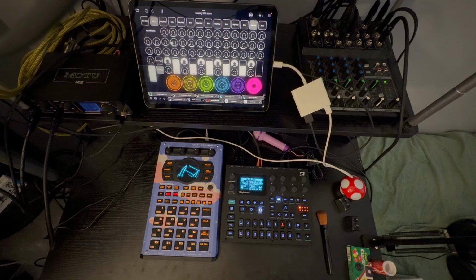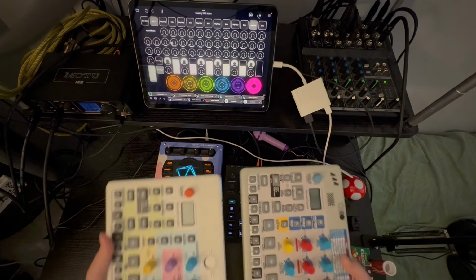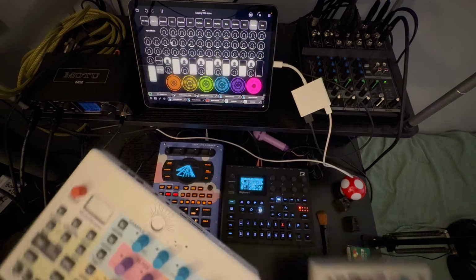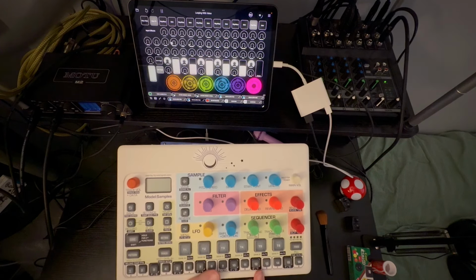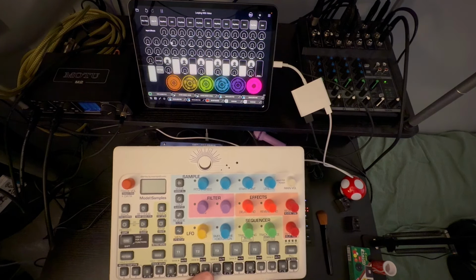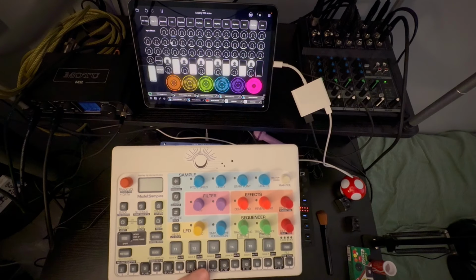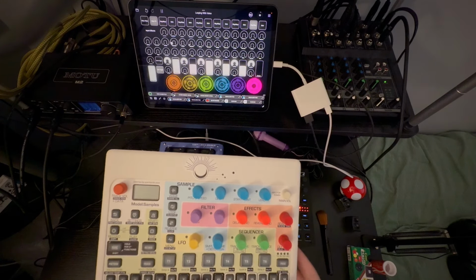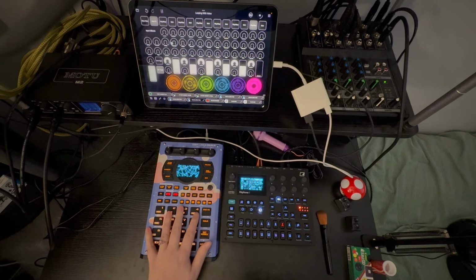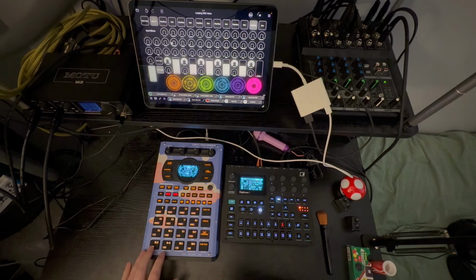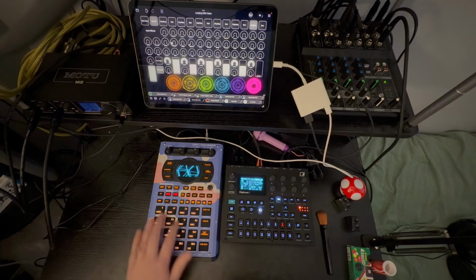I'm also keeping, but not using right now, the Model:Samples by Elektron. So occasionally I'll use the Model:Samples, and that's because it's very easy to like chop a sample with this into something very rhythmic. And with the SP, I don't have the best knowledge of how exactly to use it for anything other than effects and like playing in the samples that it has.